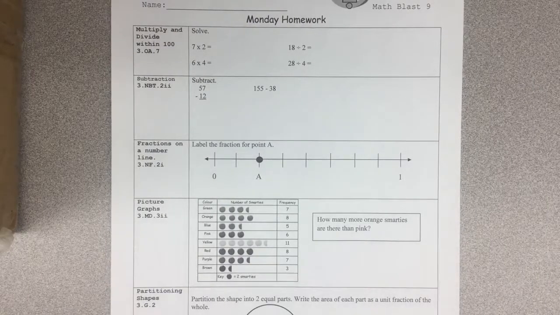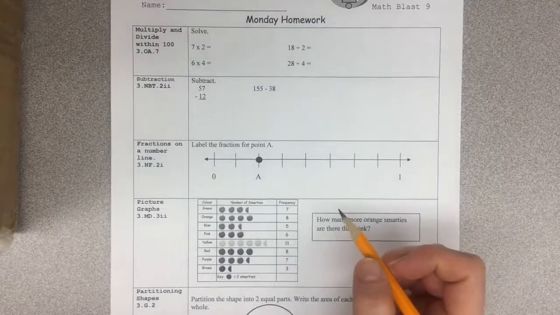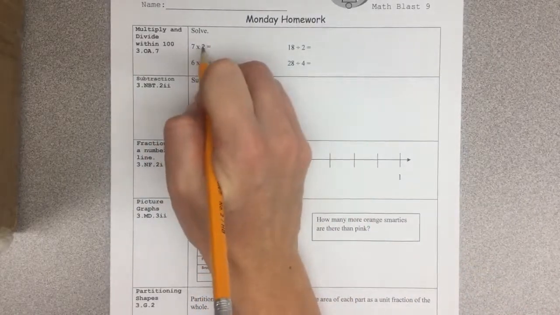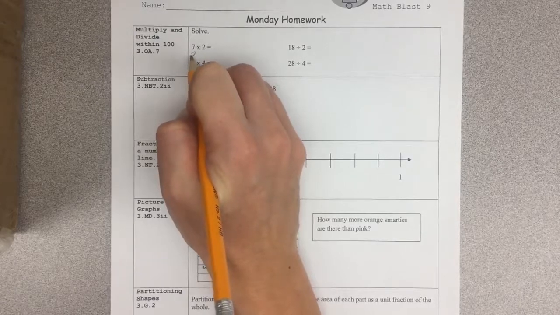Math Blast 9. Multiply and divide within 100. Solve 7 times 2. With multiplication, I know I'm dealing with groups of. I have 7 groups of 2. So in this case, I'm going to skip count by 2's 7 times.